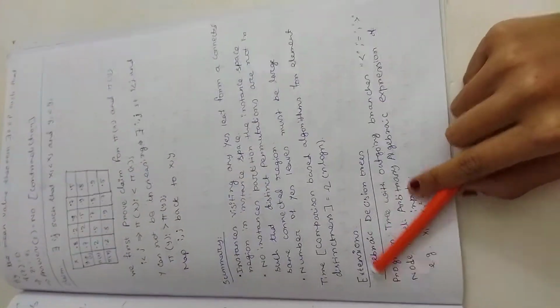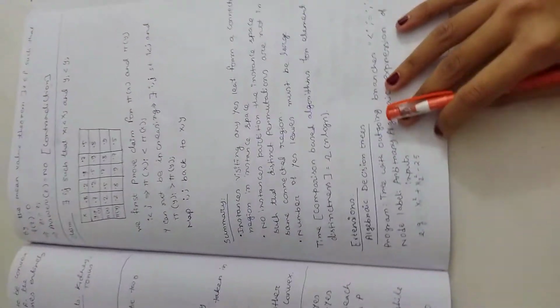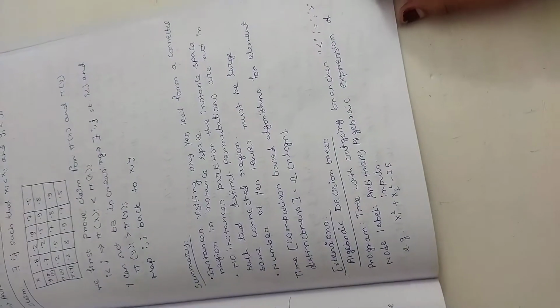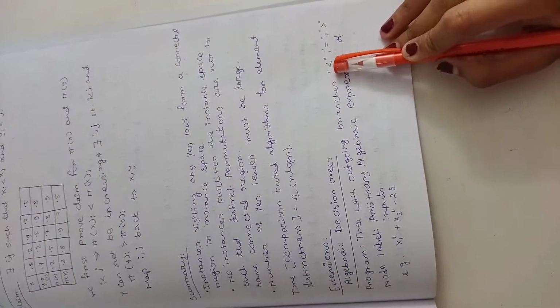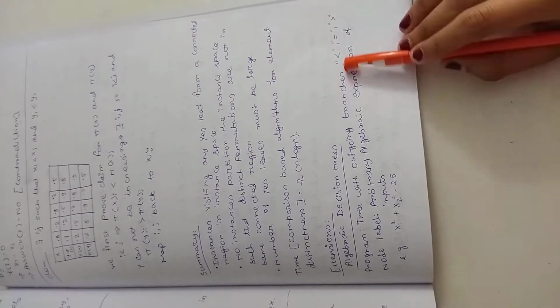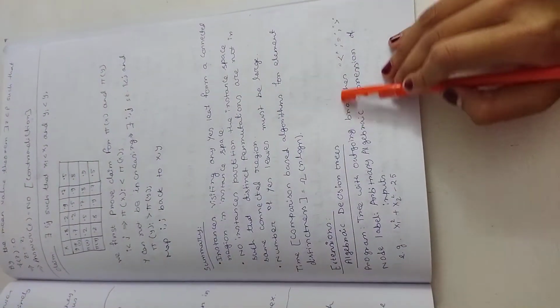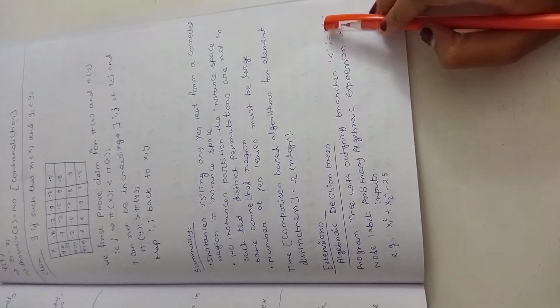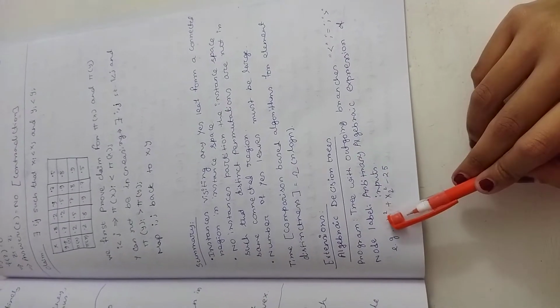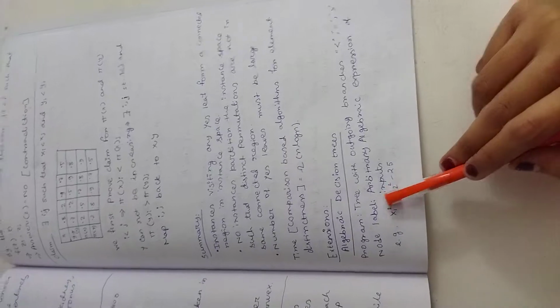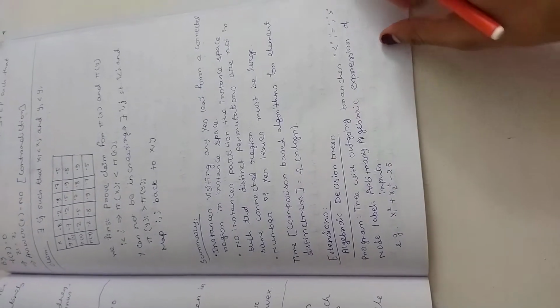So now we can see one more example for this. We can just call it an extension. We can see one algebraic decision tree. In the decision tree, we have used the less than, equal to and greater than operators. We can use other operators, but in this case we have used only these three. So first we are taking one input, which is x1 squared plus x2 squared minus 25.